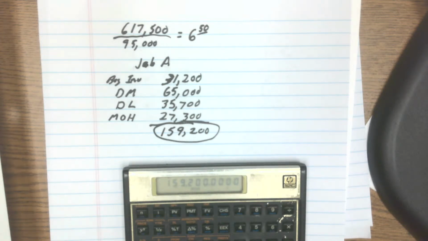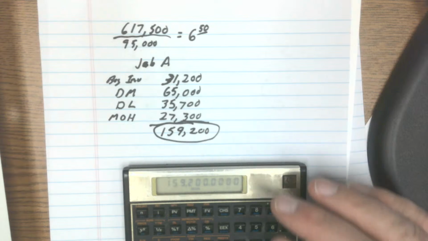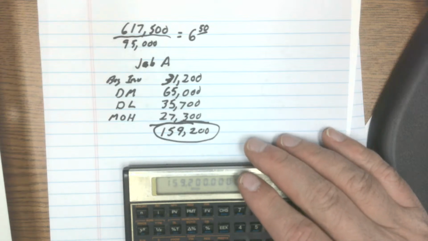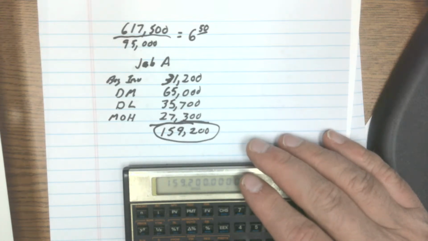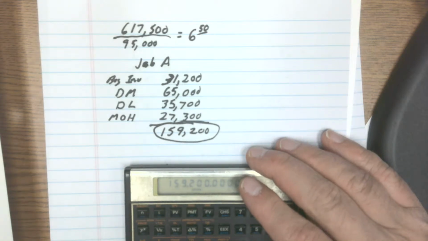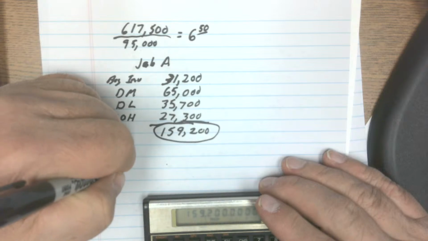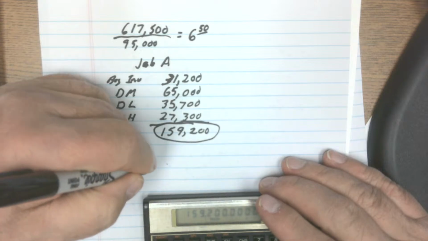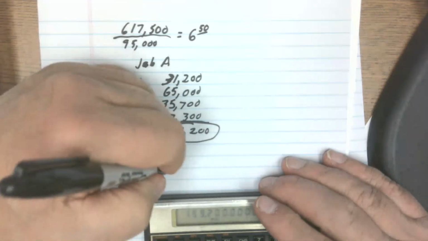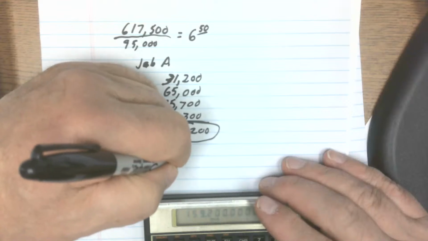Then number two is what is the total factory overhead applied in September? So we have direct labor of job A of 4,200 plus job B of 3,500.